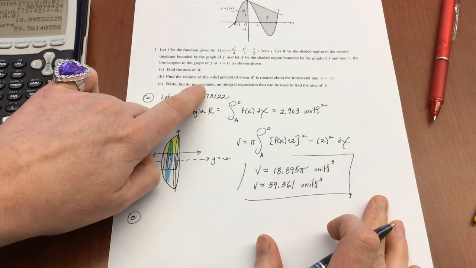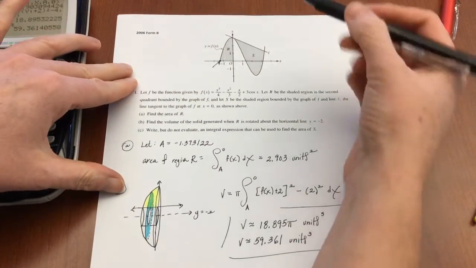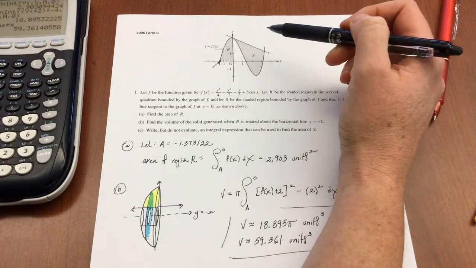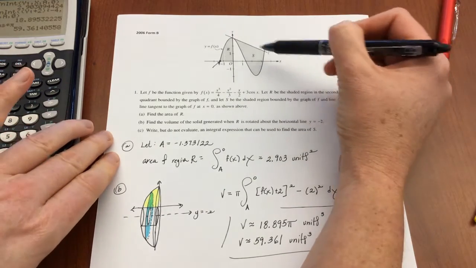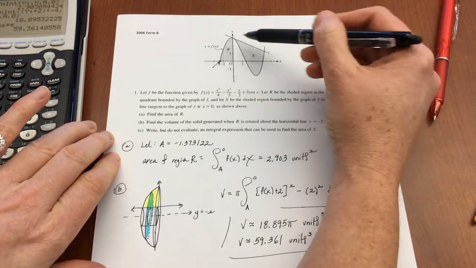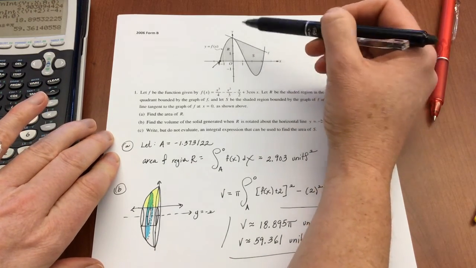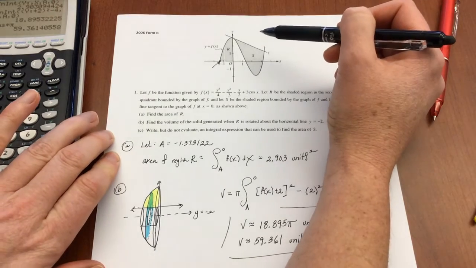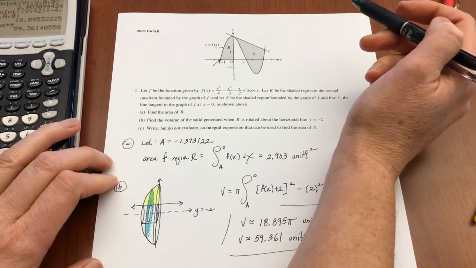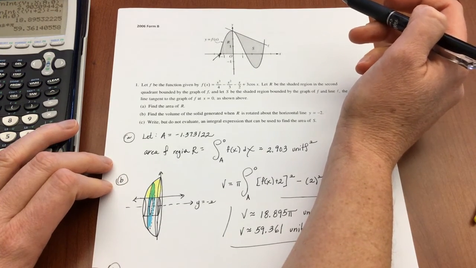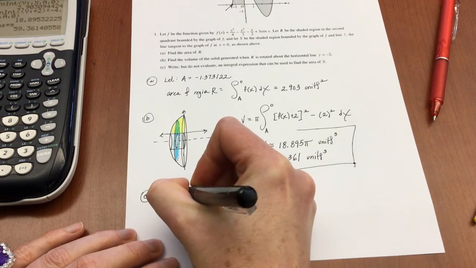Write, but do not evaluate an integral expression that can be used to find the area of S. Okay. Now, finding the area of S would be fairly straightforward because it's just upper minus lower. The trick is we need to find the equation of line L. And what do we know about line L? Well, we know it's tangent to the graph of f where x equals 0. And my friends, you've known how to find the equation of the tangent line at a point to a graph for a long time. So let's just make sure you know it's time to apply that skill at this time. Okay? So goal number 1 is find the equation of line L.